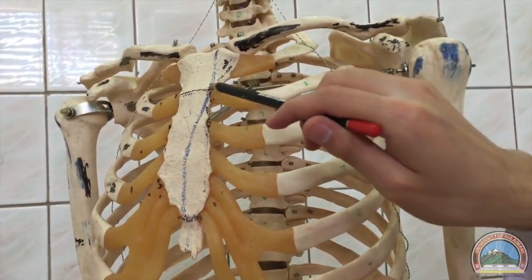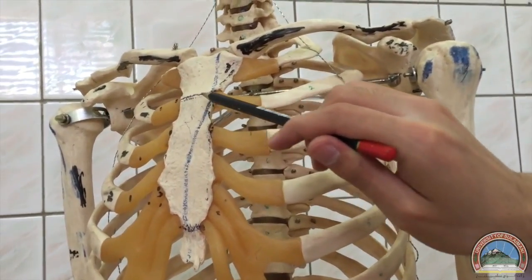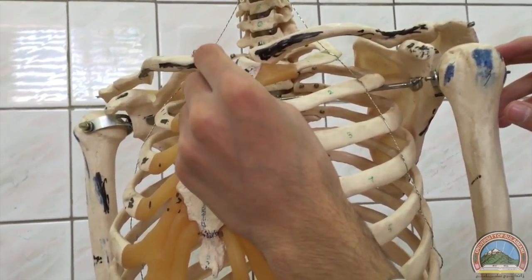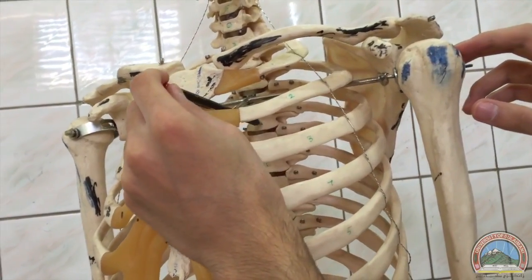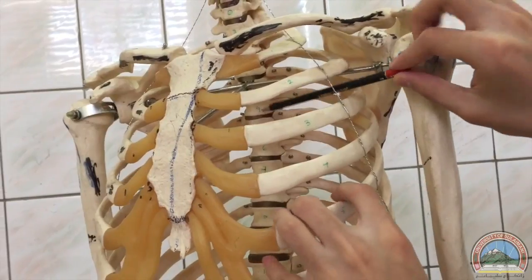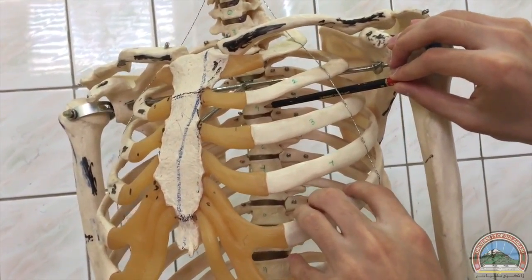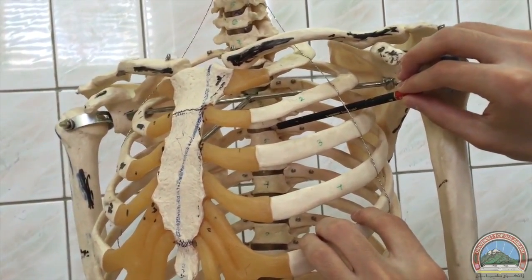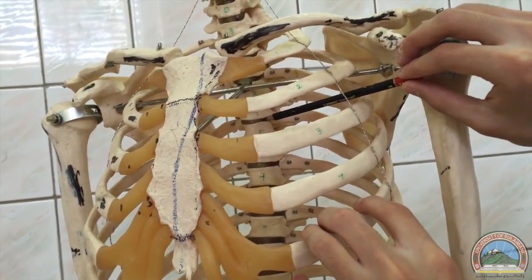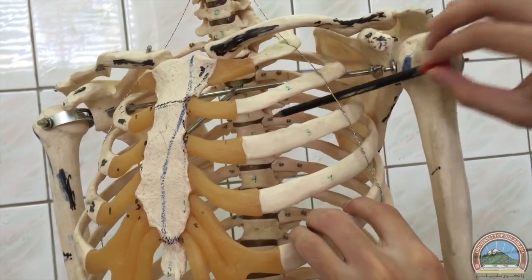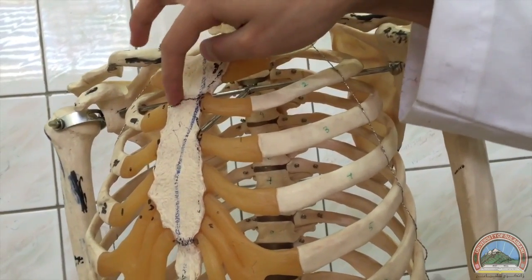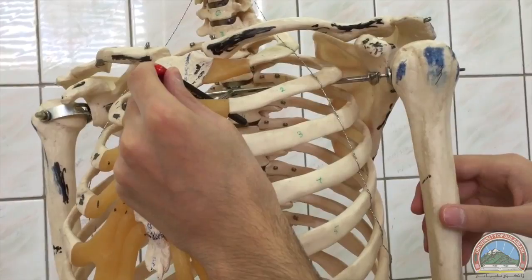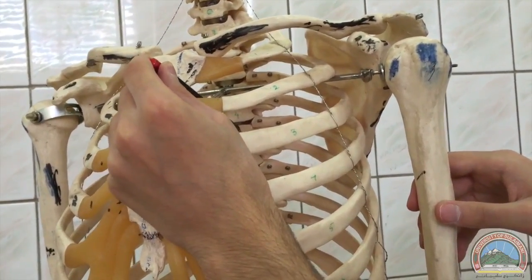Next, we've got the sternal angle. The sternal angle is at the level of the intervertebral disc between the fourth and fifth thoracic vertebrae. See, this was the fourth thoracic vertebra, and this is the fifth thoracic vertebra. In between is the intervertebral disc. So the sternal angle is at the level of the intervertebral disc between the fourth and fifth thoracic vertebrae.